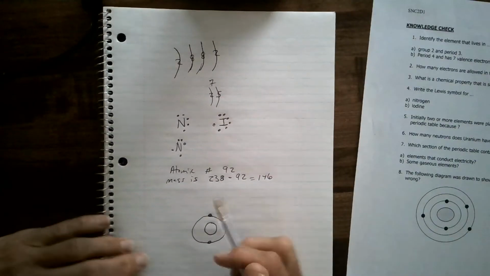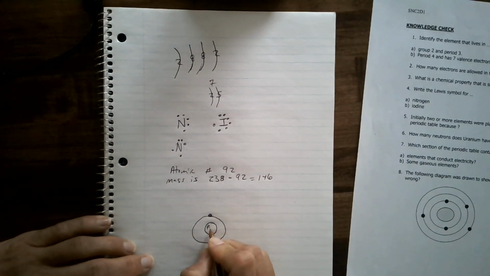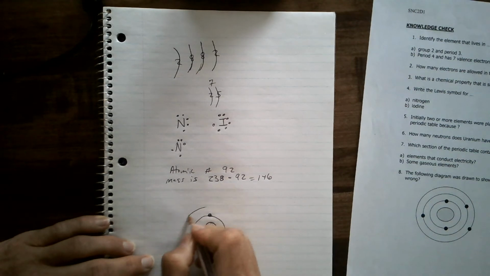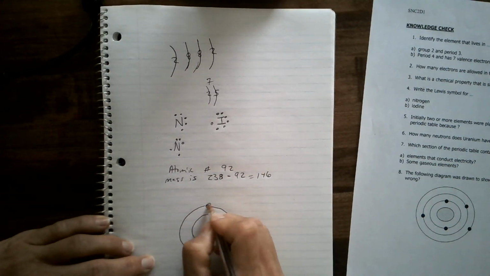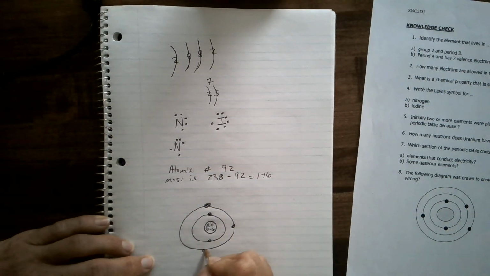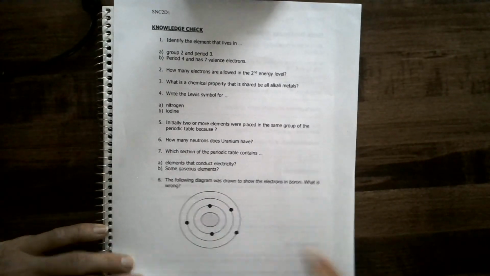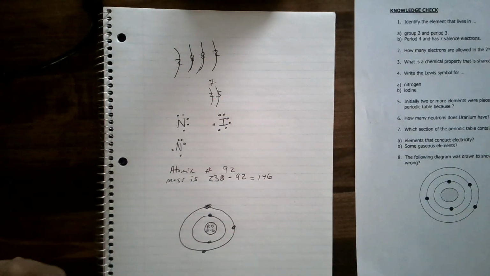Remember, our proper Bohr-Rutherford, though, we always state the protons and the neutrons in the middle. And then you would do the electrons. Okay, so in this case, it has 1, 2, 3 shells, but it would only be 2 for boron. Okay, that's the knowledge check.